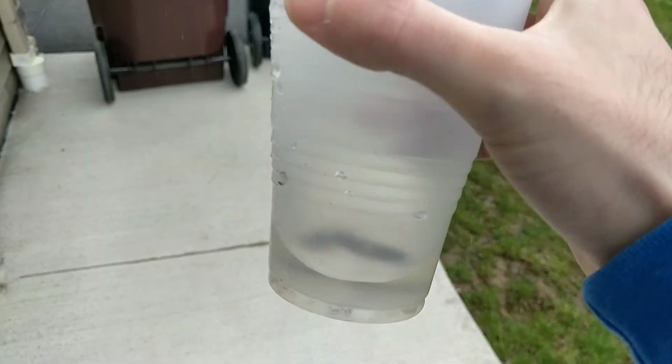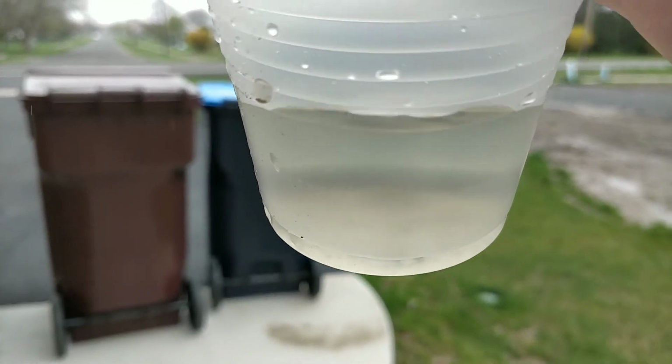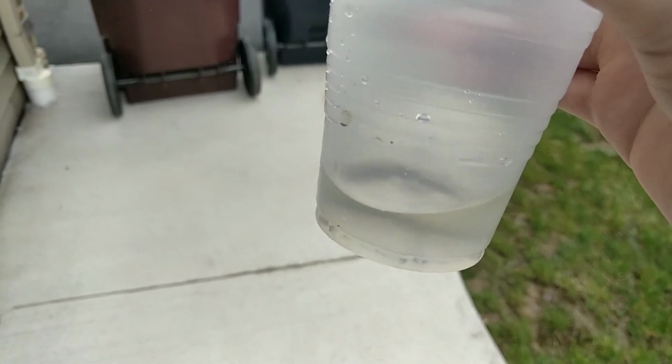Okay, so I'm in my backyard, I'm about to go get some creek water. My neighbor decided it was a great time to cut the grass in the rain. He probably sees me out here with my cup, and hopefully he doesn't think I'm insane. Alright, let's get some of this water. Okay, we got some of the creek water. I only got a little bit of dirt in there, but let's go test it out.